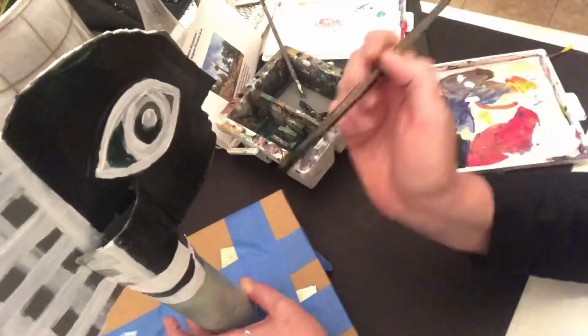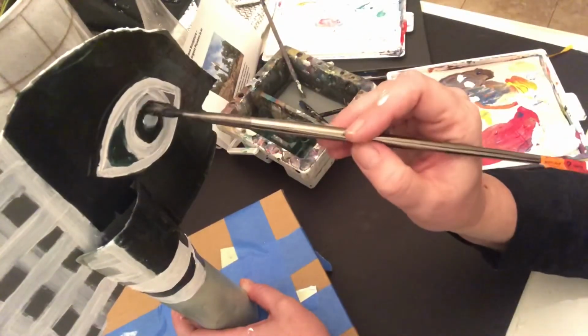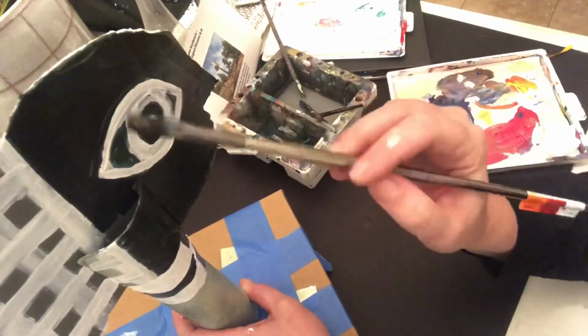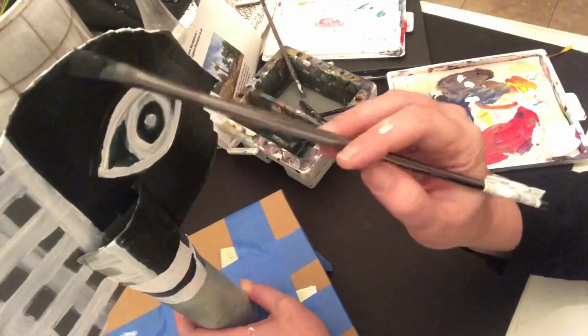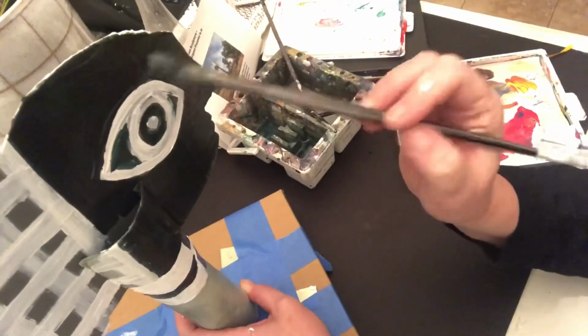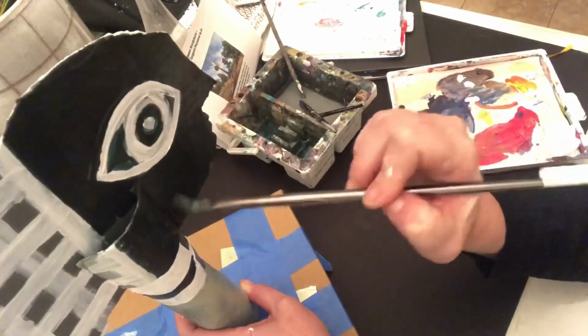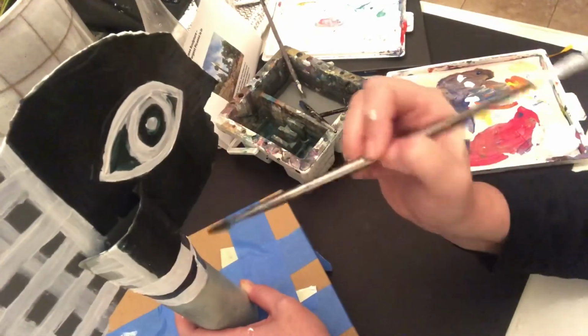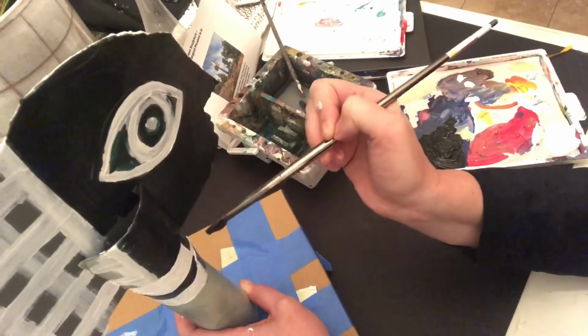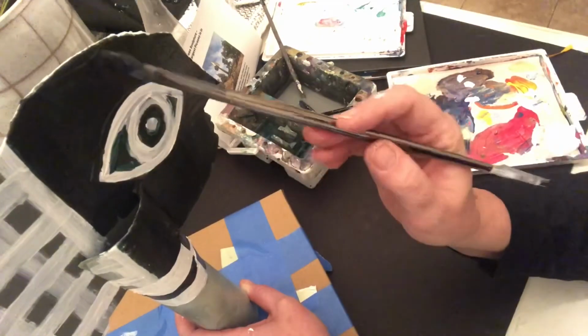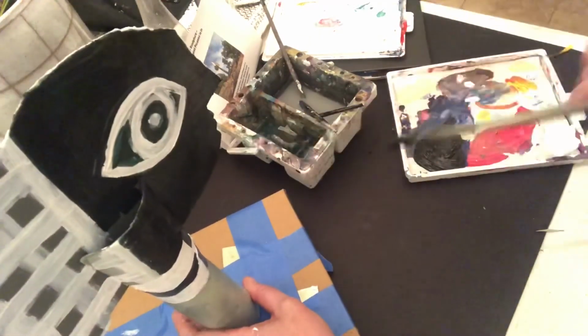So I'll even just sometimes let the paint get tacky. So tacky means that it's starting to dry on the surface, but it's still wet underneath. And as long as it's tacky, you can start to paint over and have a more crisp, matte, opaque version of whatever color, mine is black, that you would like.